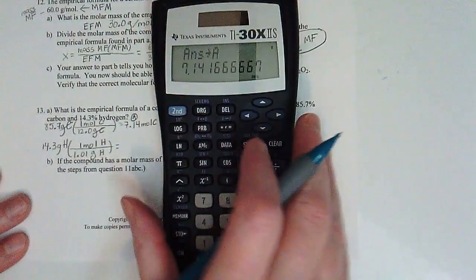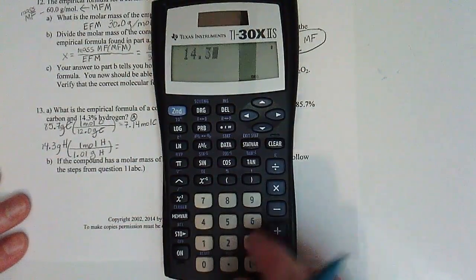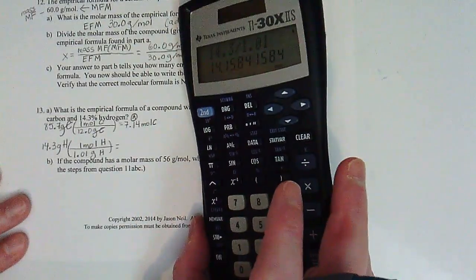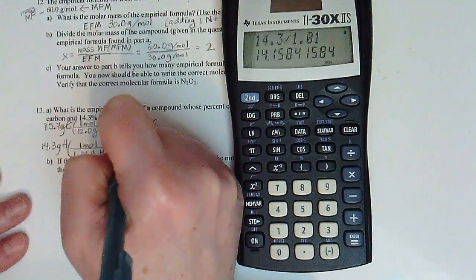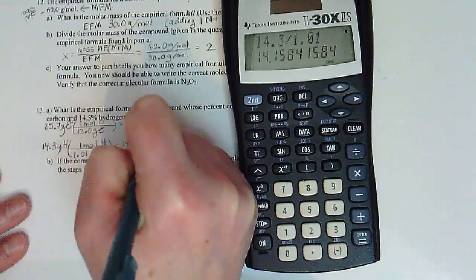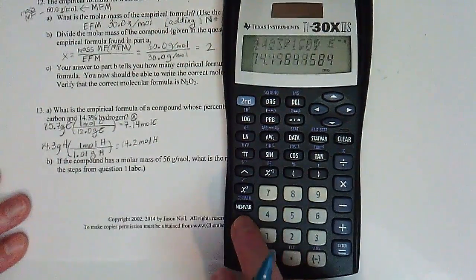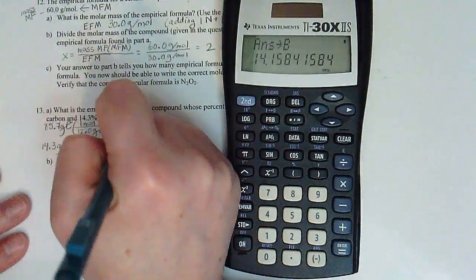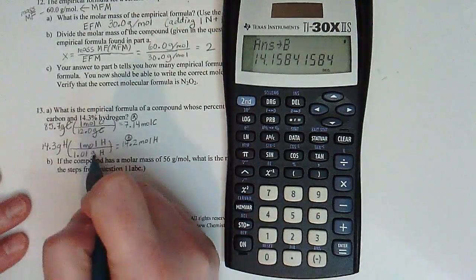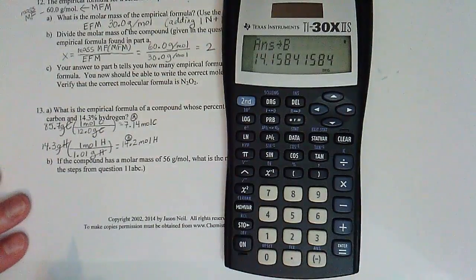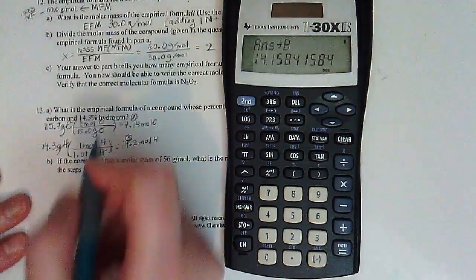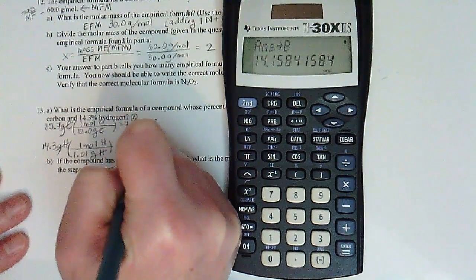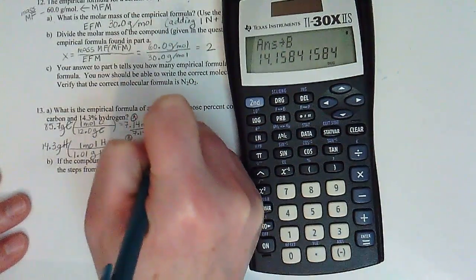Now, I want to take 14.3 and divide it by 1.01. So I get 14.2 moles of hydrogen. And again, I'm going to go ahead and store that as B. So that's my B. Remember, I need whole numbers at this point, and I don't have whole numbers. So I'm going to divide them both by the smallest, which is the 7.14. This is going to be 1.